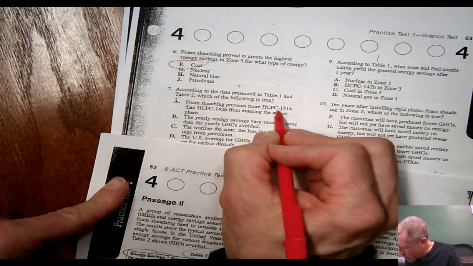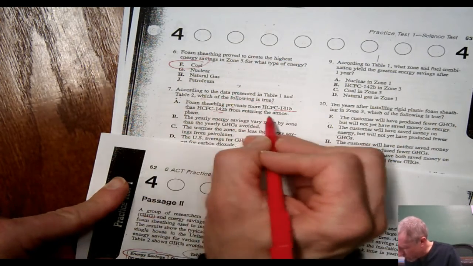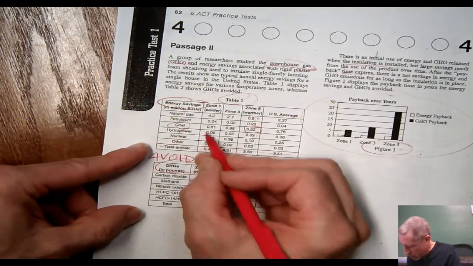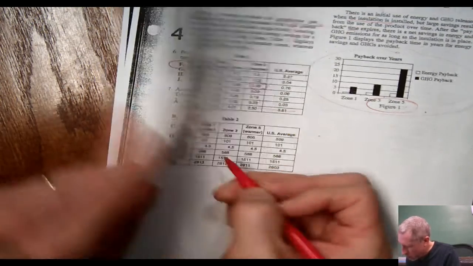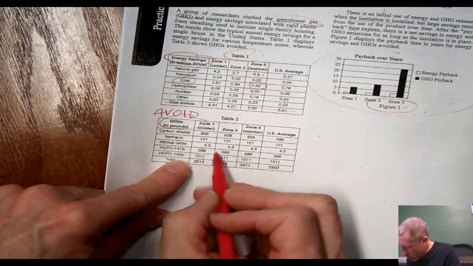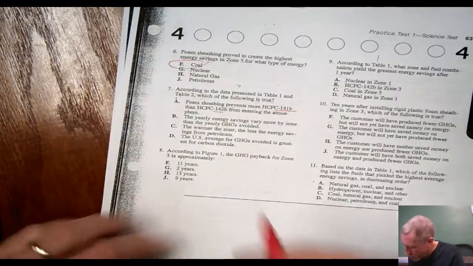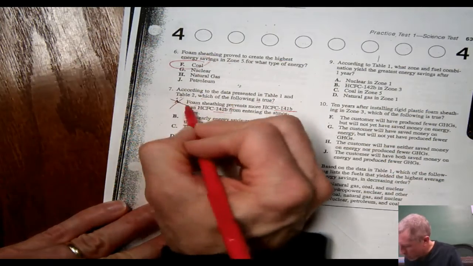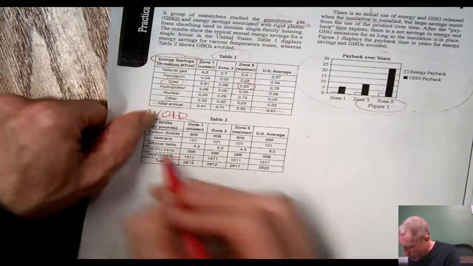Prevents more something 141 than 142 from entering the atmosphere. Okay, so that's not to do with energy savings. So here's these. I'm not concerned with a particular zone, so it looks like avoided. We avoided more of the 142. So it prevents more from 141. No, so that is not supported. We're actually preventing more of the 142 from entering the atmosphere.